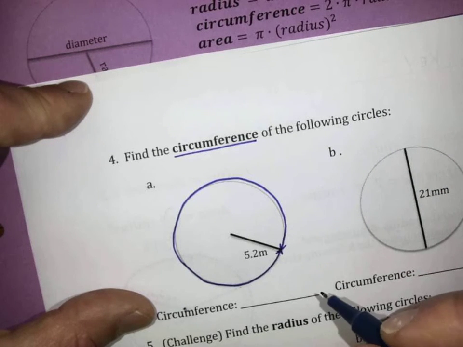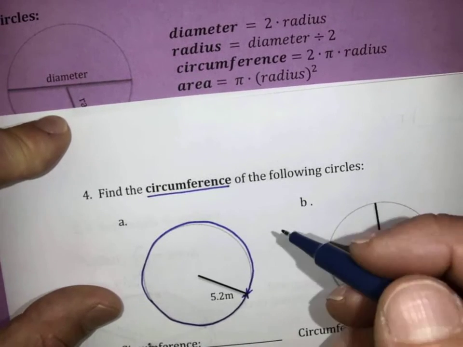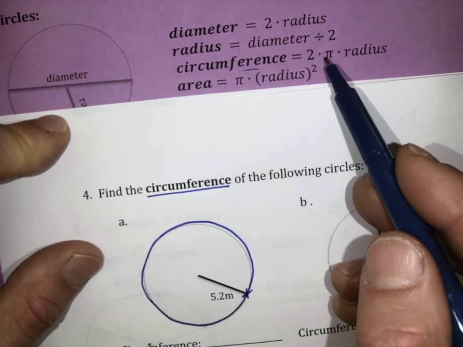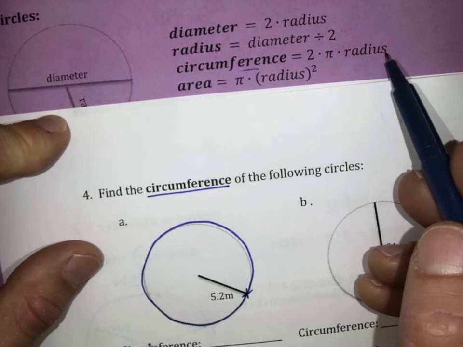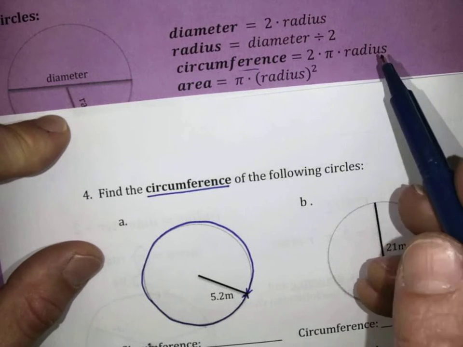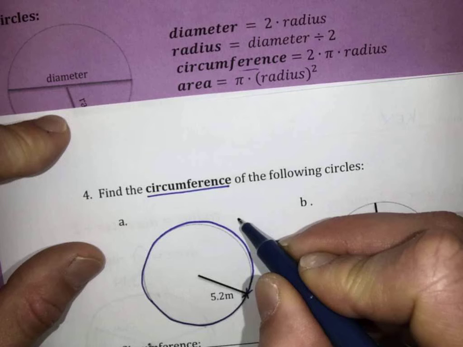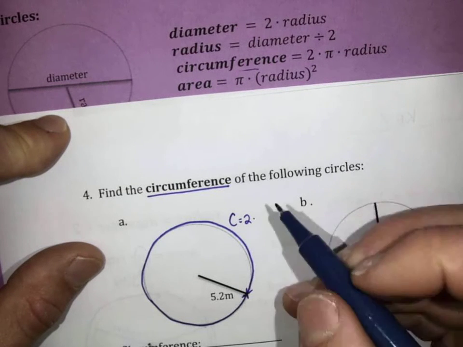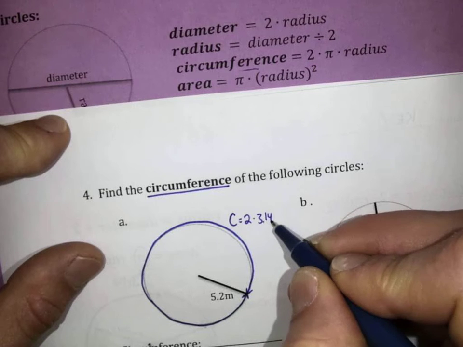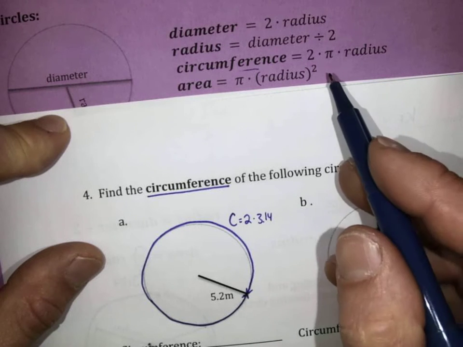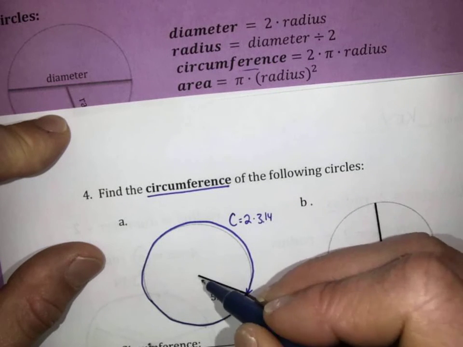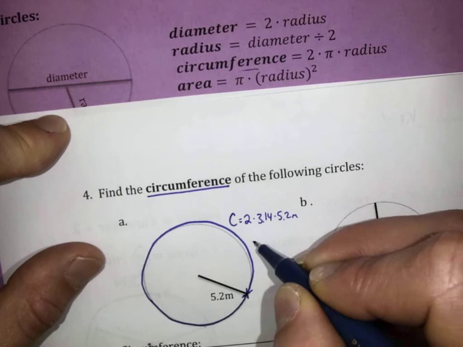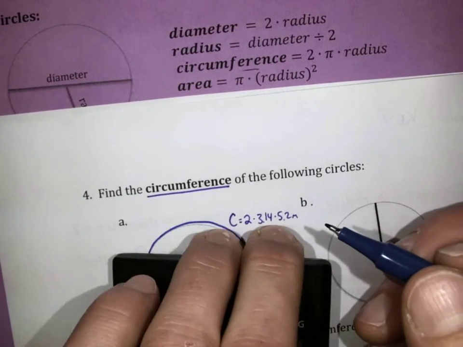Okay. All right, so to find the circumference, I need to look on my formula sheet. And I see circumference is equal to 2 times pi times the length of the radius. All right, that should be easy enough. So I'm going to say my circumference is 2 times, and for pi, I'm going to use 3.14, just for simplicity's sake. And the length of the radius of this circle is 5.2 meters. Okay, so it's 5.2 meters.